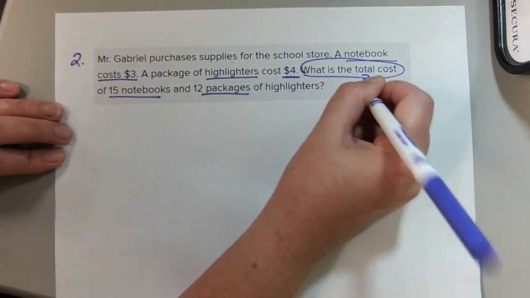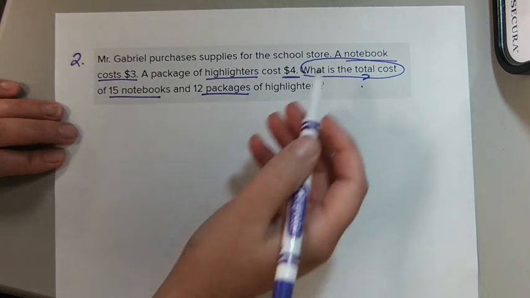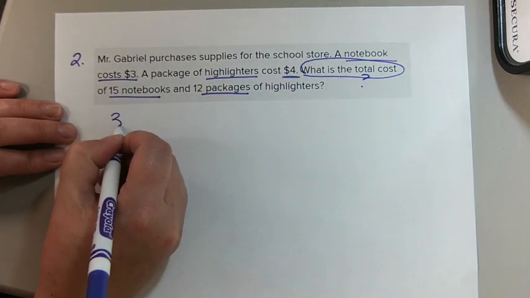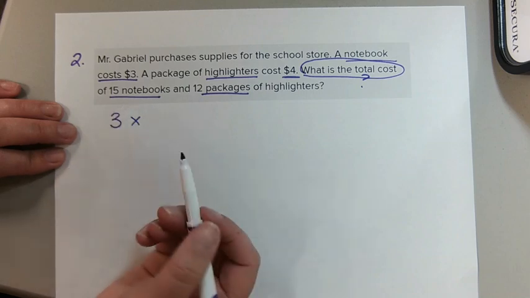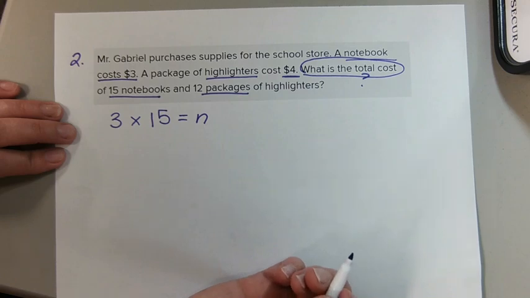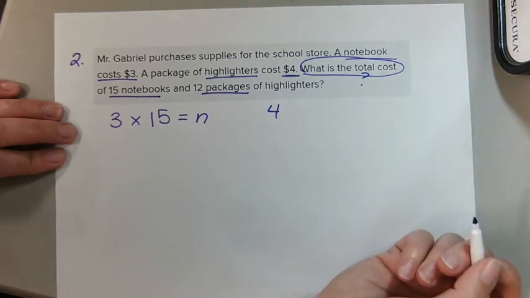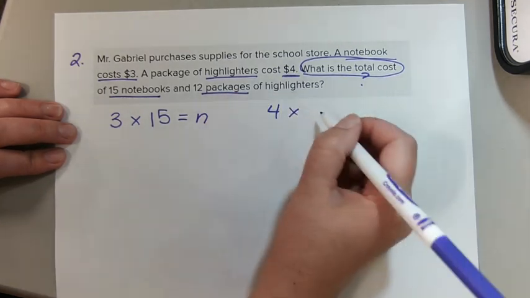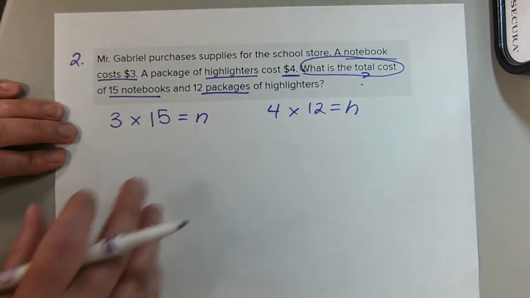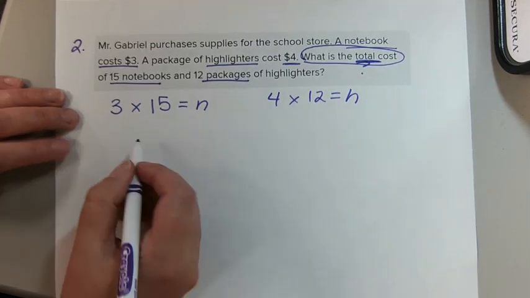Okay, so total cost. A notebook is $3. So let's do that. 3 times, and we got 15 notebooks. 15. That equals notebooks. And then highlighters is 4 times 12 equals highlighters. So let's solve each of these separately, and then we have to find the total cost of both of them.